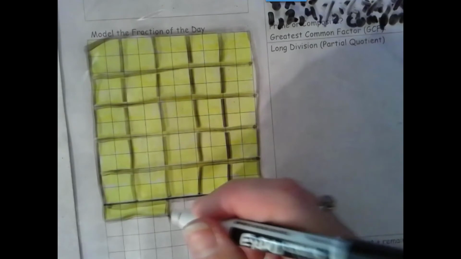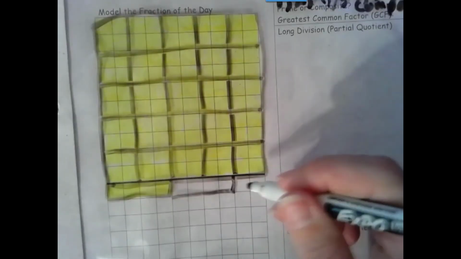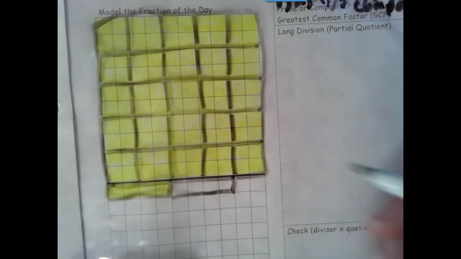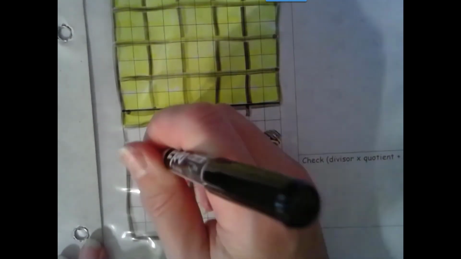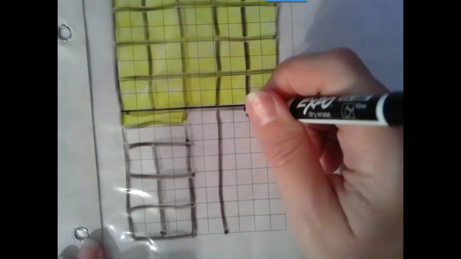Each side is the same length. 2 times 2 is 4. So when you have the same factors, you end up with a perfect square. Make sure you keep your shaded separated from your unshaded.